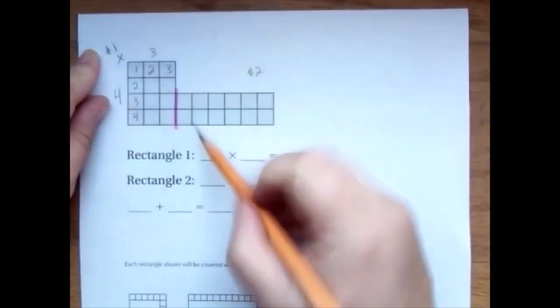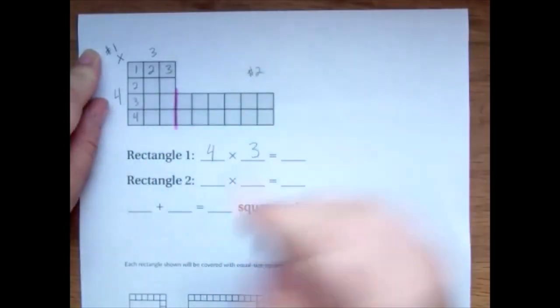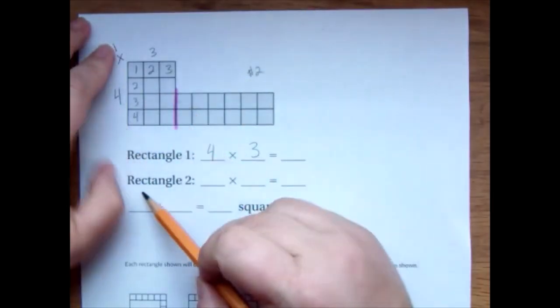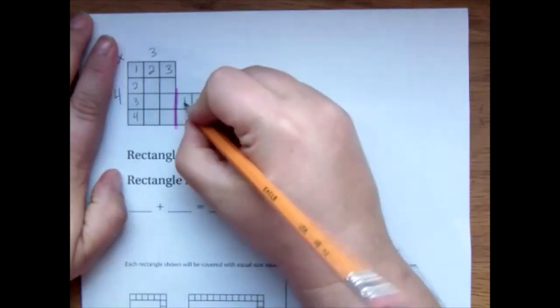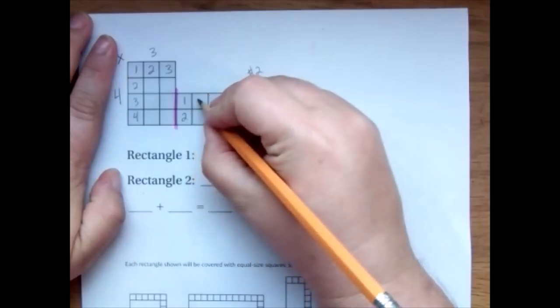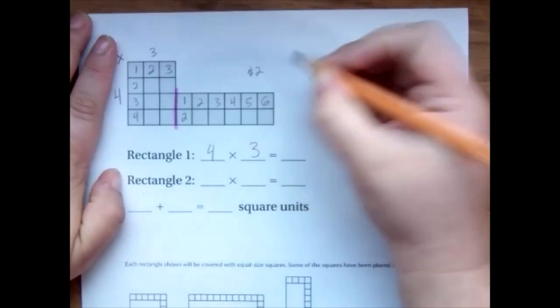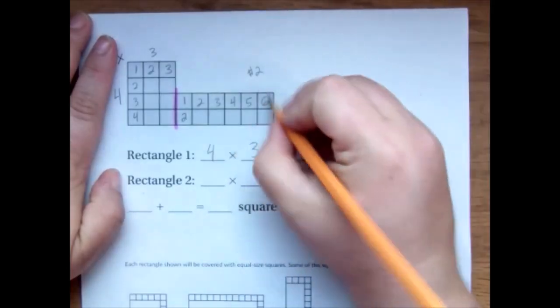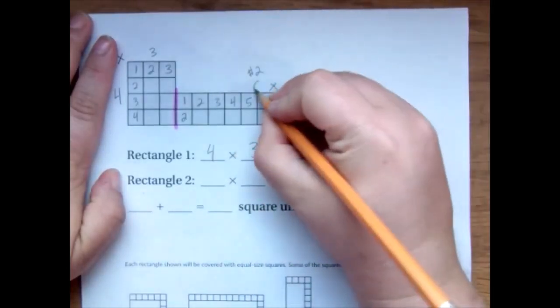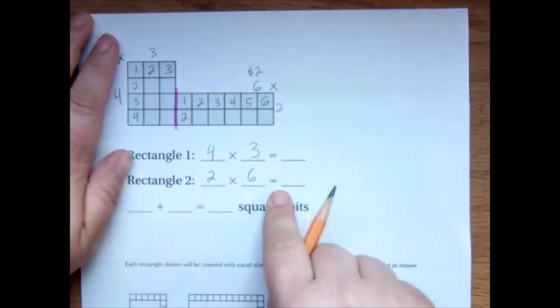So that's going to be 4 times 3. And then for my second rectangle, 2 rows, 1, 2, 3, 4, 5, 6 columns. So it's going to be 2 times 6 for rectangle number 2.